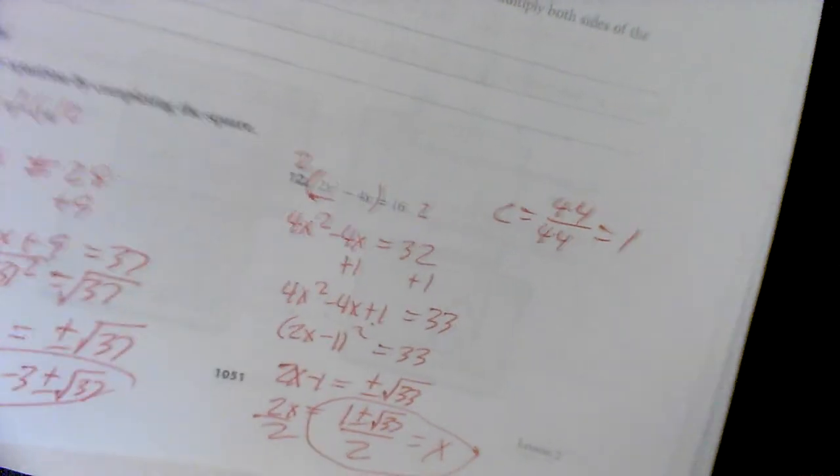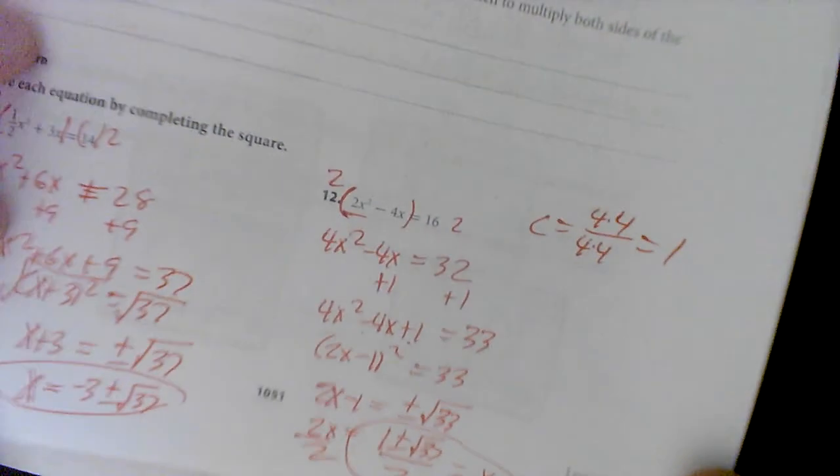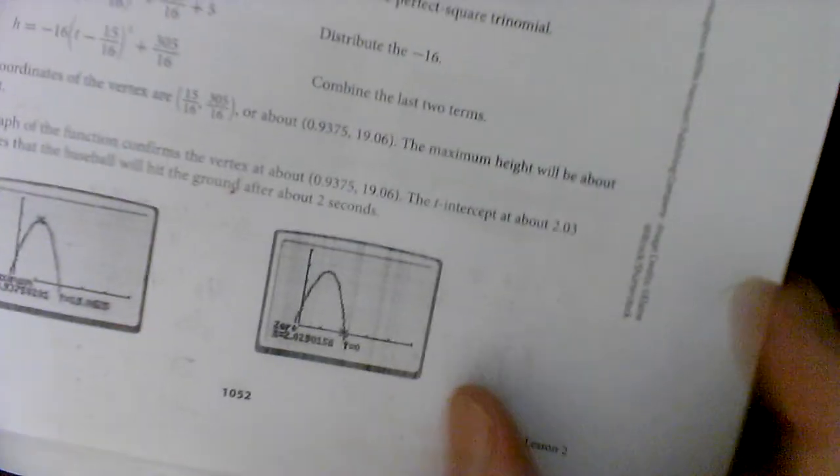Alright, so that's the next 2 things, and they're a little bit hard, but that's okay. We're a little bit smart, so we can figure this stuff out. Alright, I'll be back.